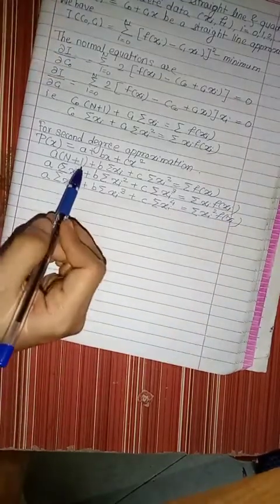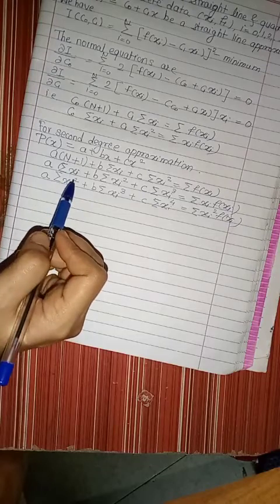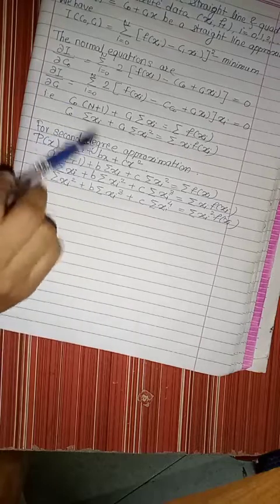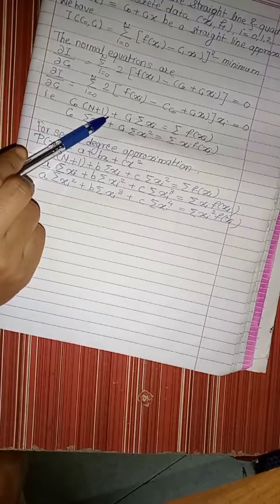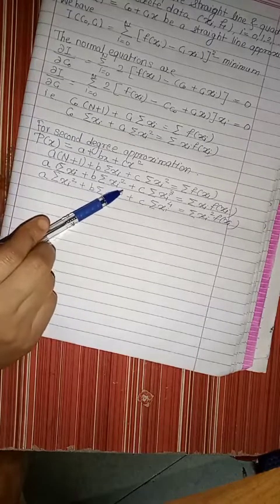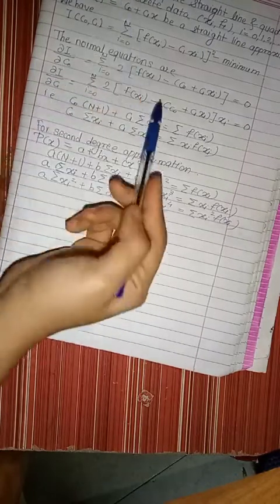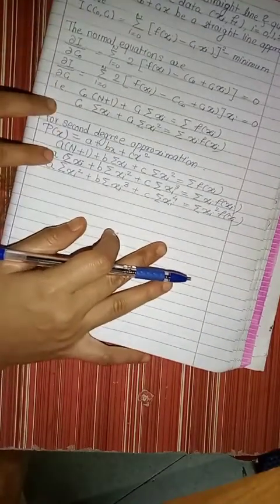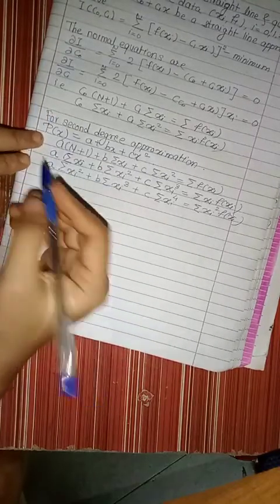Okay, so these are the three normal equations with respect to quadratic approximation. You have to just learn these two types of normal equations by heart. This is with respect to linear approximation, and this is with respect to quadratic. No need of memorizing the derivation of it. Just keep in mind the formulas, and based on these formulas we will see a few examples.